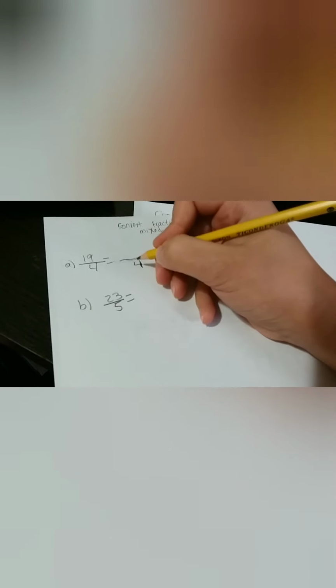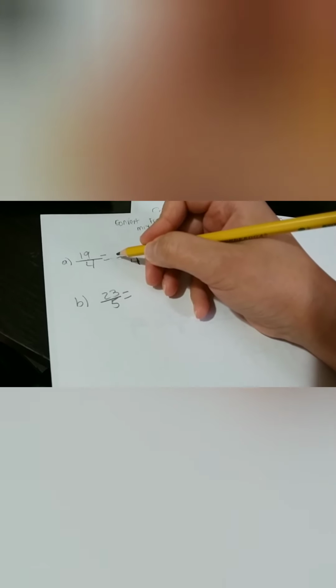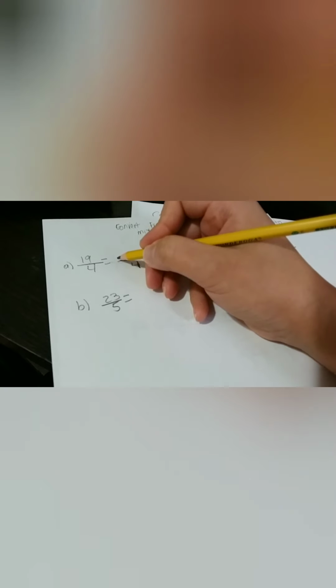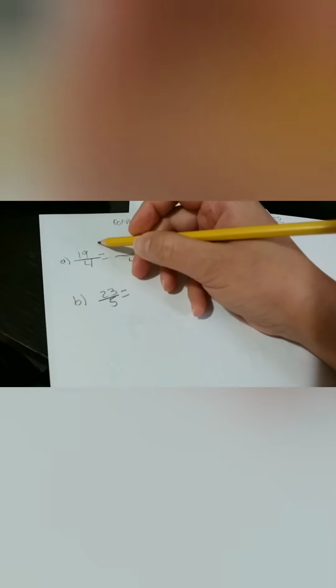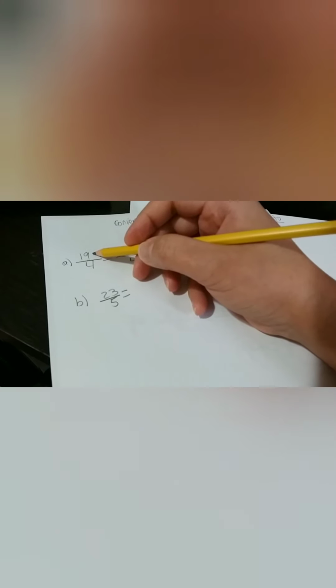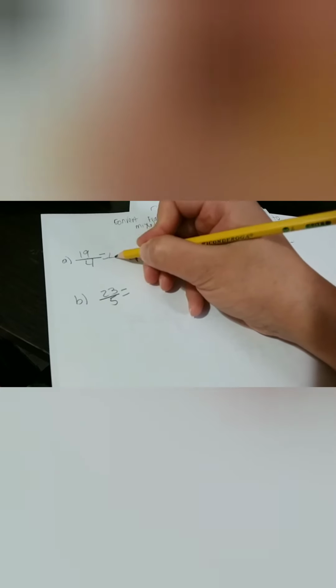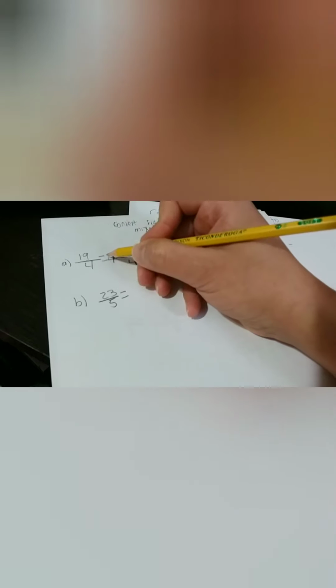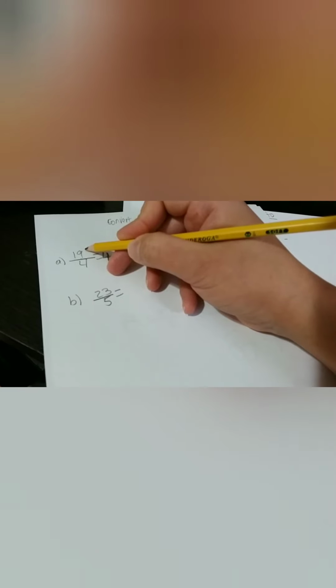Okay, here we have 4 times 4. 4 times 4 is 16, right? How about 4 times 5 is 20, right? So we cannot use 5 because 20 is bigger than 19. So then we're gonna use the next number, the closest number, which is 4, right? So 4 times 4 is 16, but it's not 19.